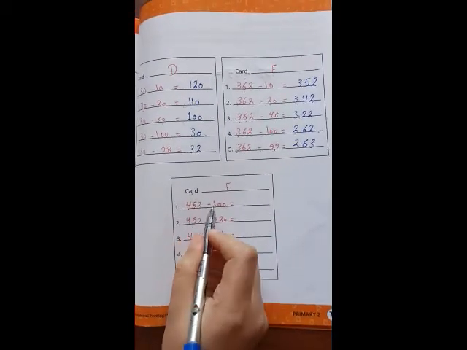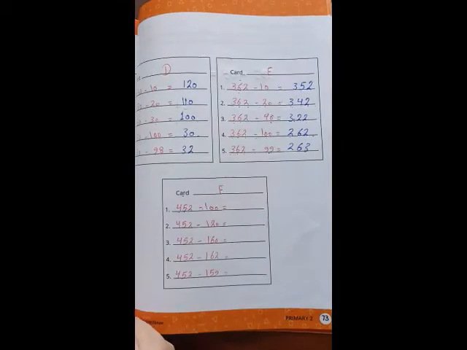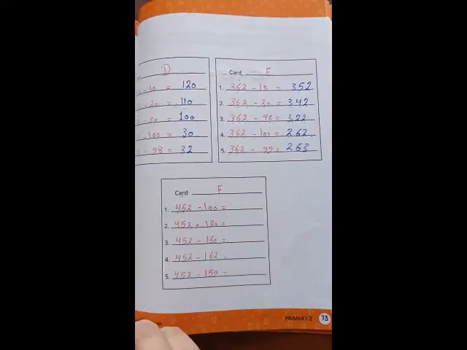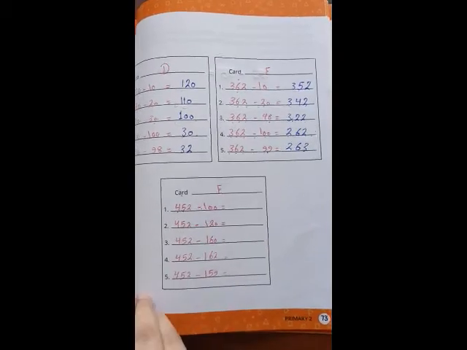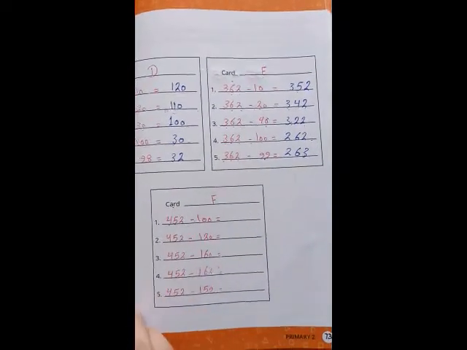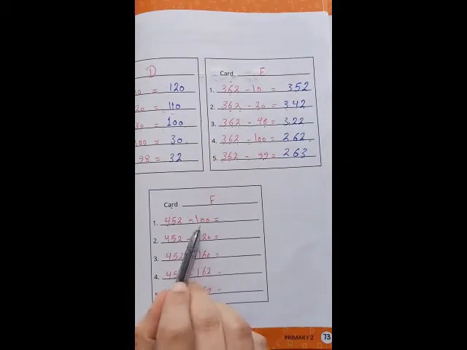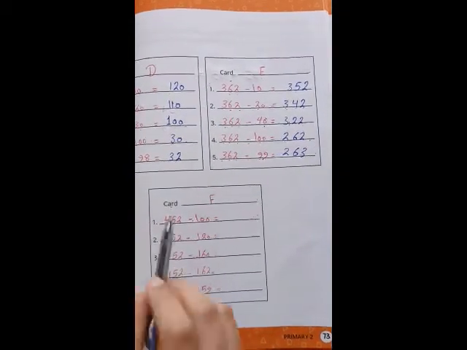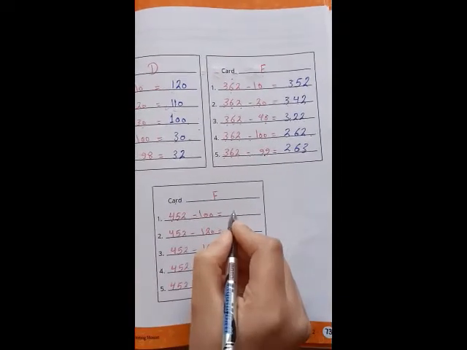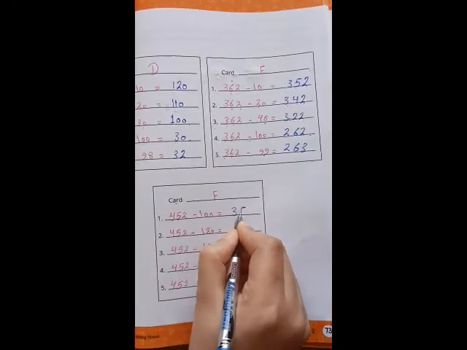452 minus 100. I will solve it and use the fact to solve the rest of the problems. Okay, here we will subtract hundreds, not tens. We will subtract 100, not tens. 452 minus 100 will be 352.